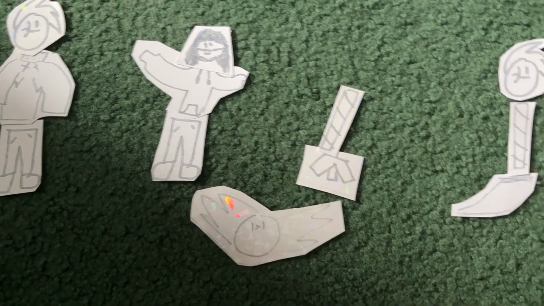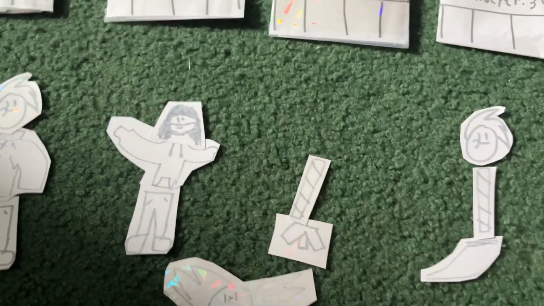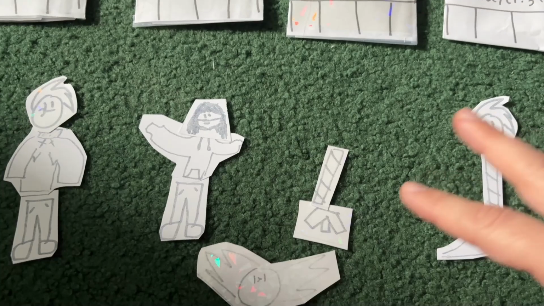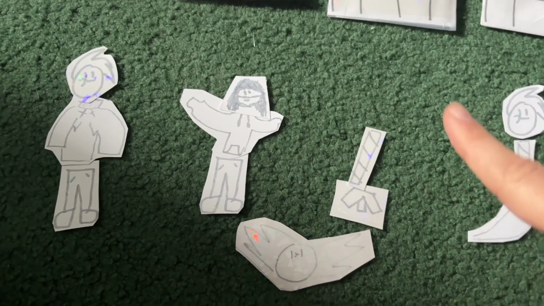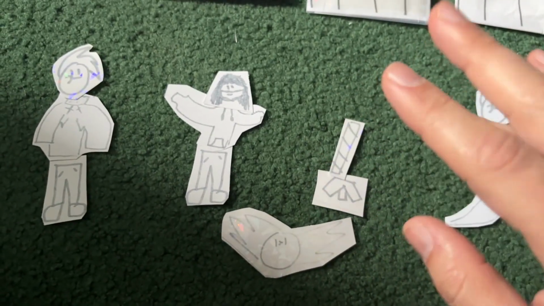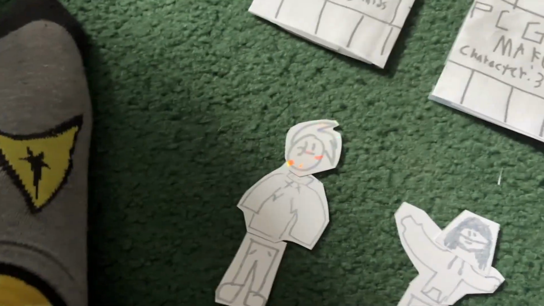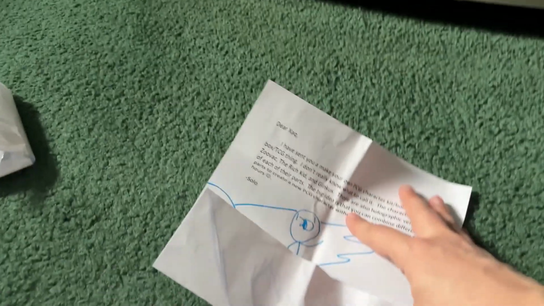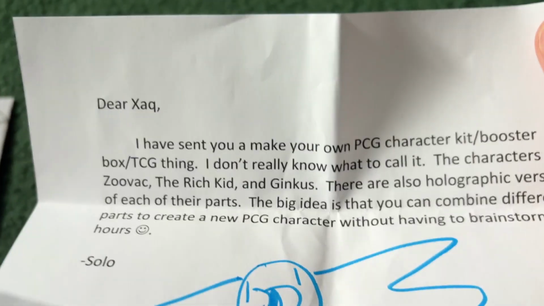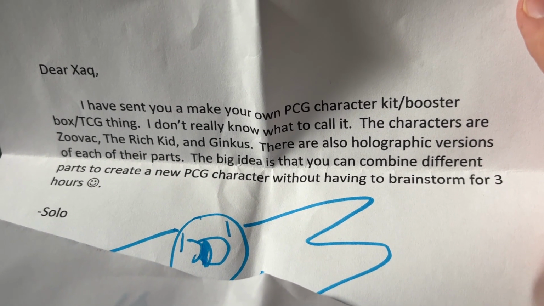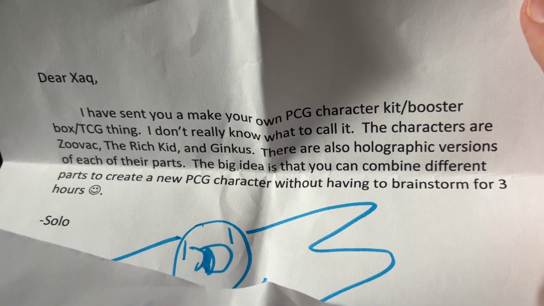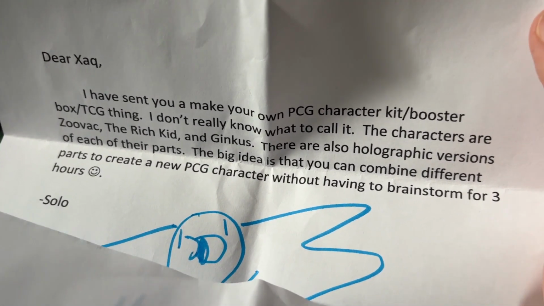So yeah, I feel like I need to do something better. Now, you are supposed to mix and match with these, but is there actually a rule that you can only use 3 pieces total? I don't know. It does not say that in here, does it? Let's reread this. Zuvak, the Rich Kid, and Ginkis. There are also holographic versions. It certainly does not say that.